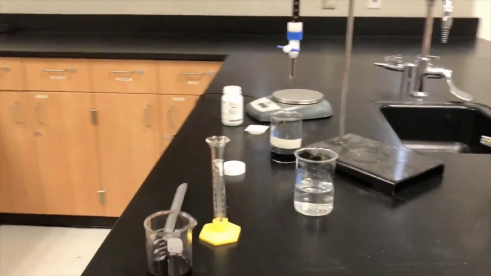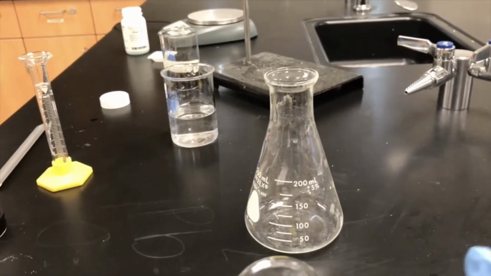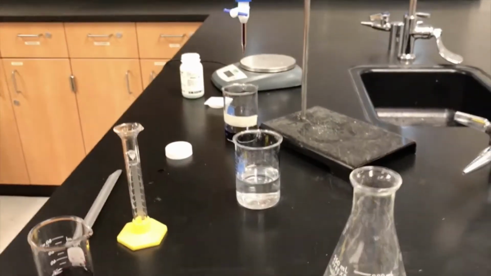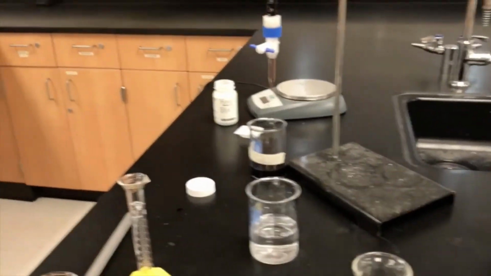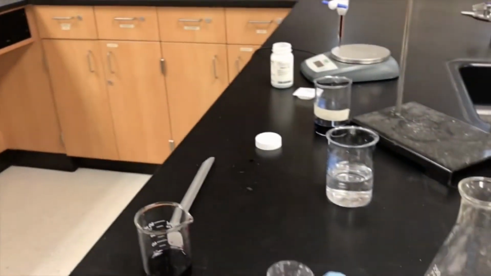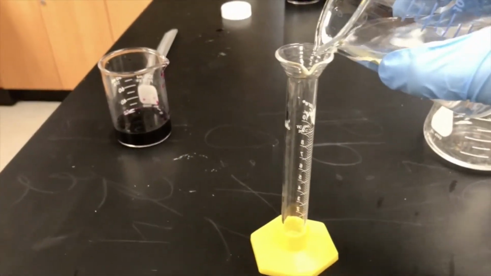So I'm going to add that to my 250 mL Erlenmeyer flask. Then it tells me to get 10 mL of distilled water and do the same thing. So that's exactly what I'm going to do.